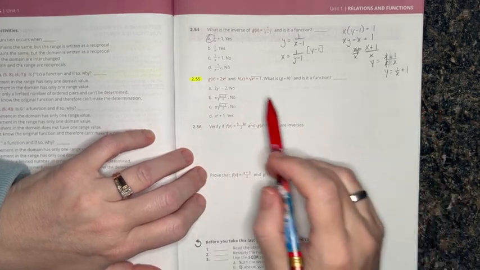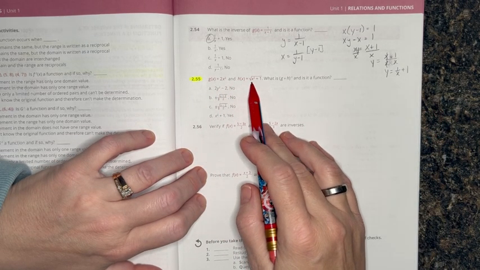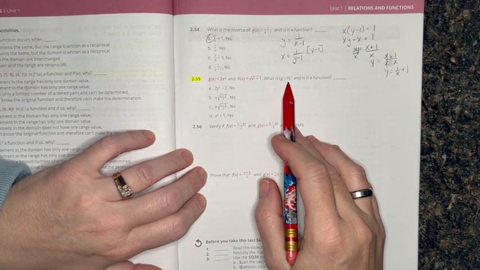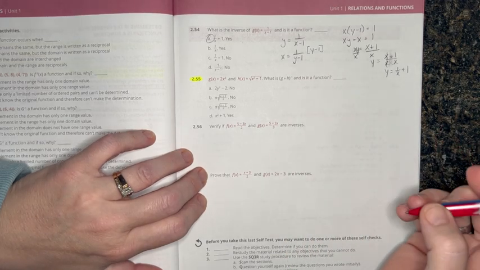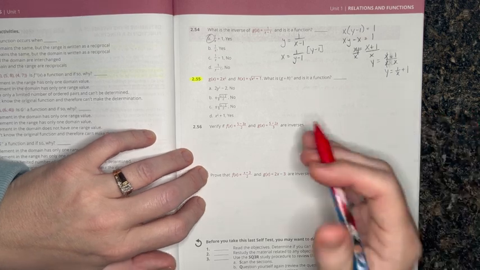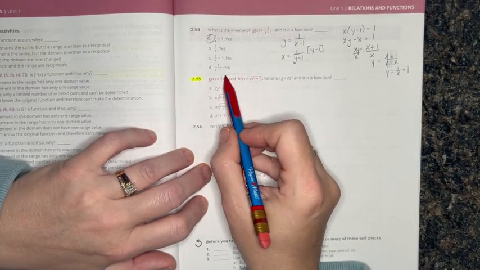All right, number 55. g of x equals 2x squared and h of x equals the square root of x squared plus 1. What is g of h inverse, and is it a function? Okay, so we have to find g of h of x and then do the inverse. So g of h of x tells me this is going into here.